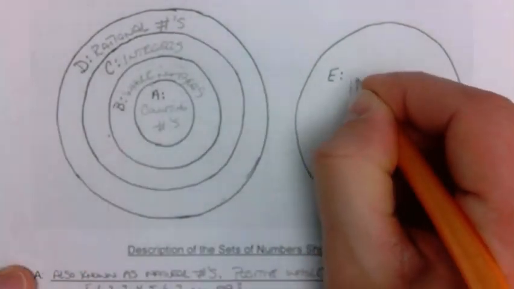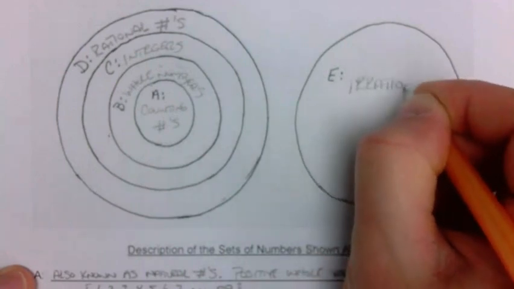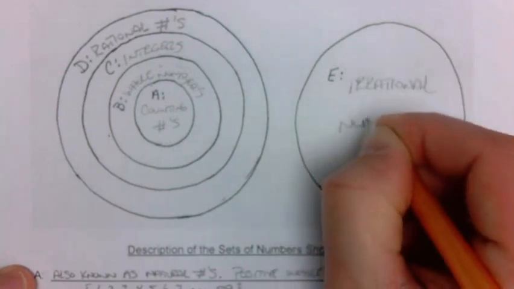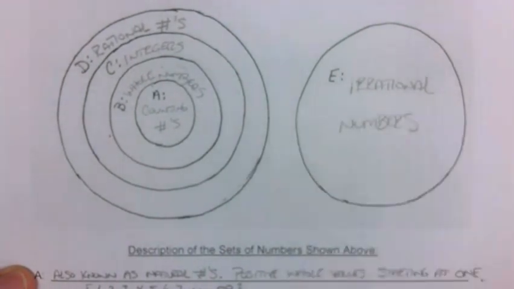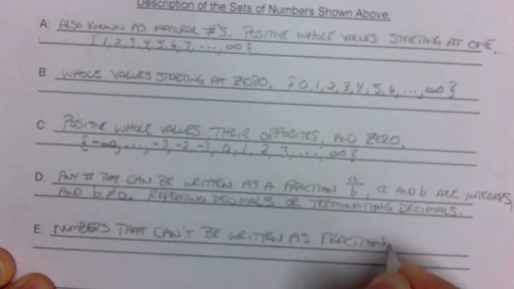If a number can't be rational, then it's called an irrational number. Irrational numbers, letter E, these are numbers that can't be written as a fraction. Numbers that can't be written as a fraction.